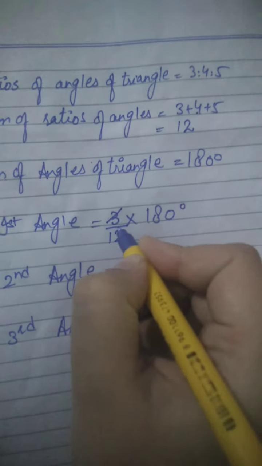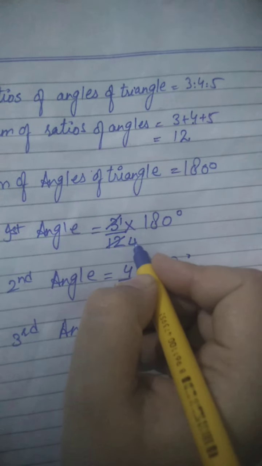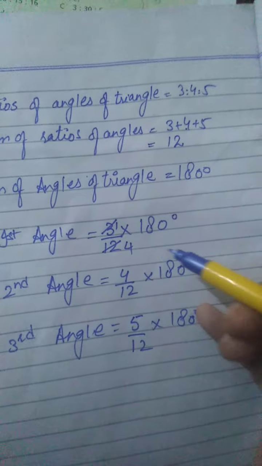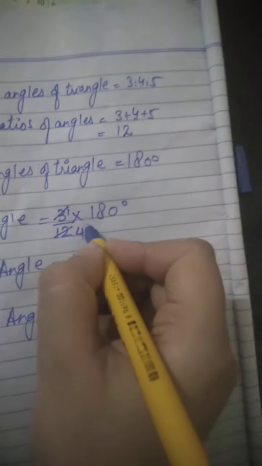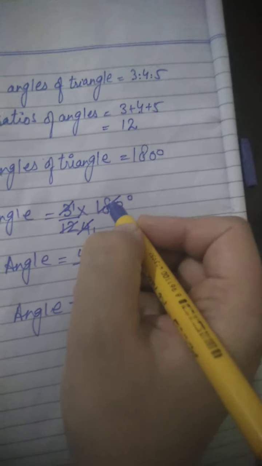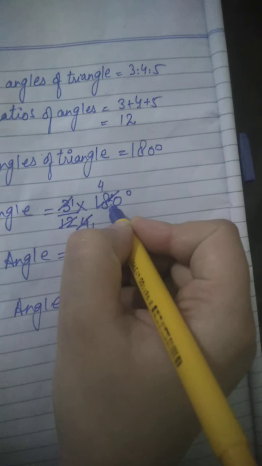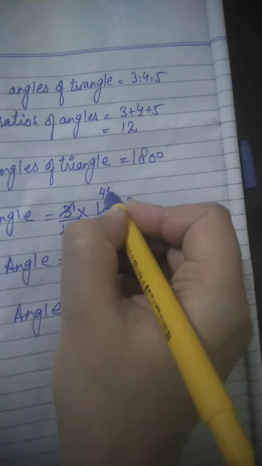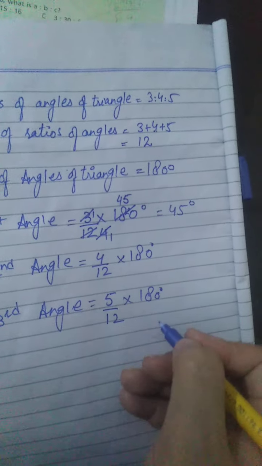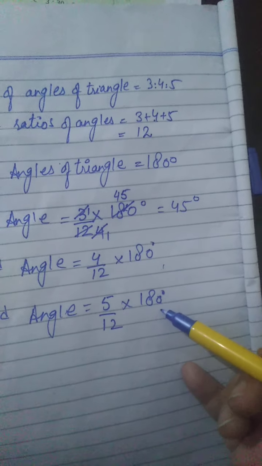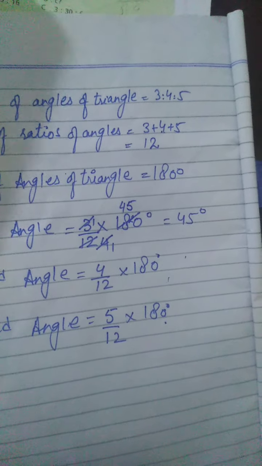3 ones are 3. 3 how many times? 3 fours are 12. 4. Now multiply 4 by 180. So 4 ones are 4, 4 fours are 16, 17, 18. 2 will move here. 4 fives are 20. So 45 degrees is the first angle. Similarly, you have to find the remaining two angles. After finding the remaining two angles, you have to tell which is the largest value, which angle is the biggest one.